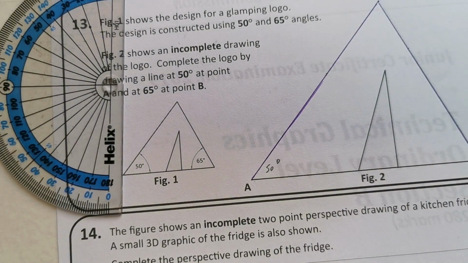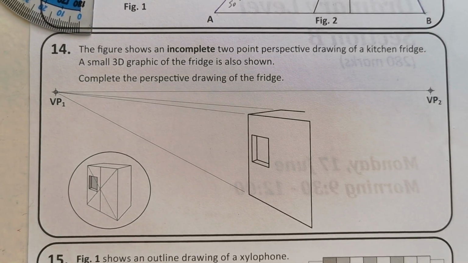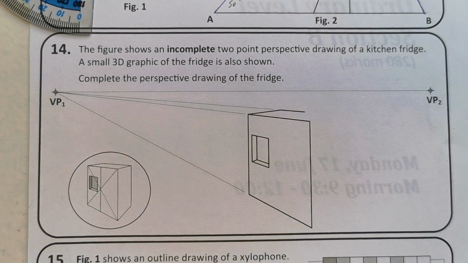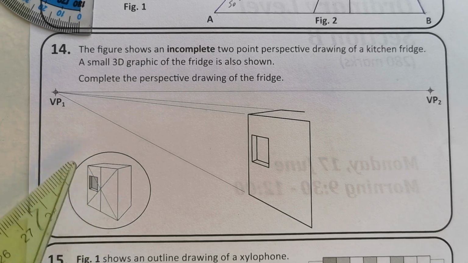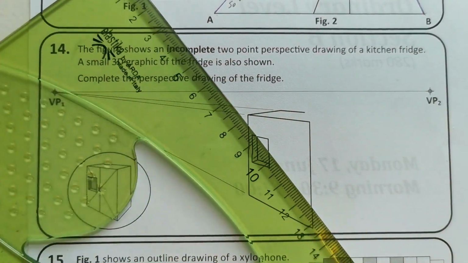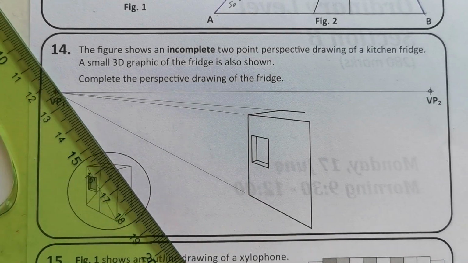Now question 14 is a perspective question. Now you want to be looking carefully at the pictorial, because the pictorial always gives you clues. And what they're telling you here is if you do the diagonals, it is going to give you the center point for the doors on the fridge.